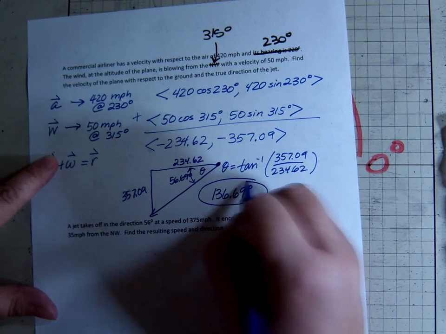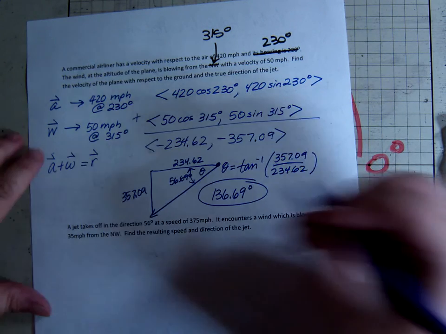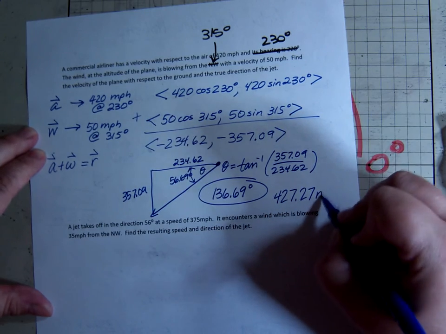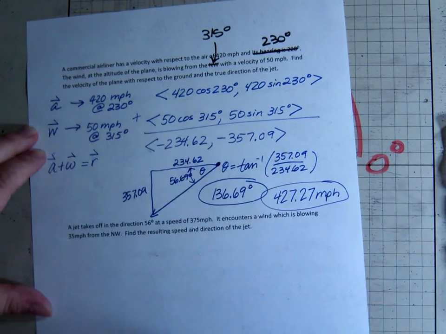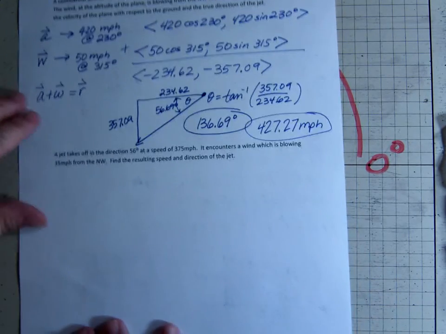My magnitude is going to be the square root of 234.62 squared plus 357.09 squared. And that gives me 427.27. So that's 427.27 miles an hour. Okay, magnitude, direction. This looks exactly like the last problem, and it is. So we don't need to do that one because it's just a repeat.